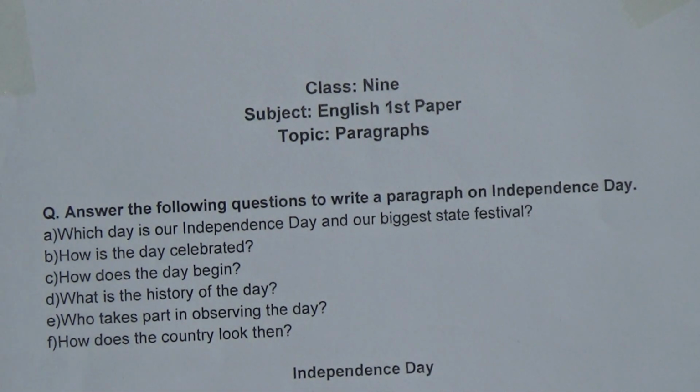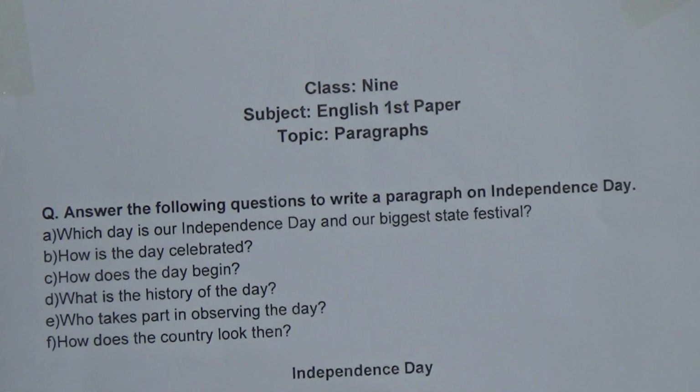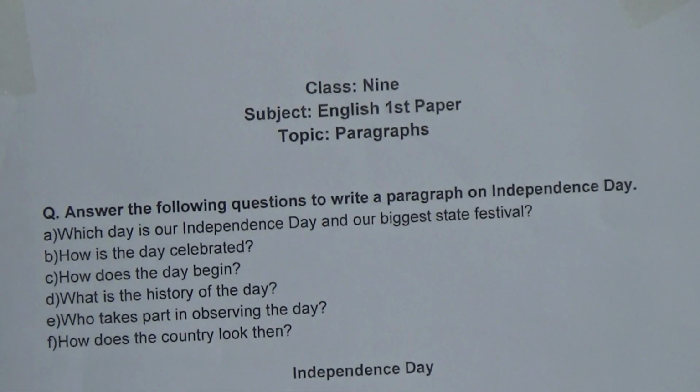There are 6 questions. You will be given 5 or 6 questions to write your paragraph. In your paragraph we will find out the answer of those questions. So let's read. There is a demo, or there is a sample paragraph for you. Independence Day, and you must give a title to the paragraph. So this is Independence Day.